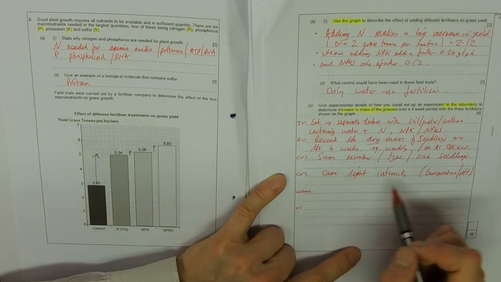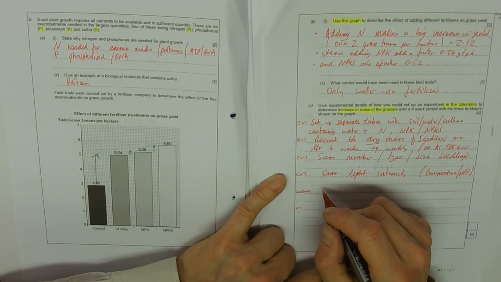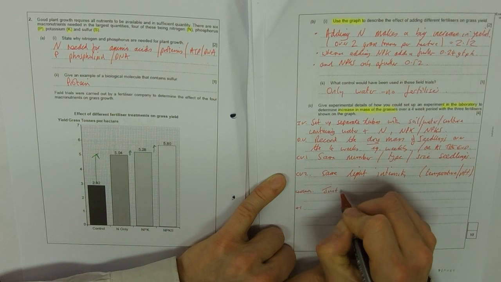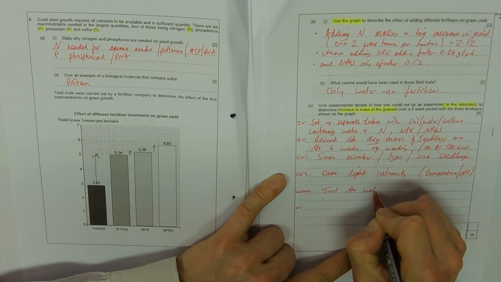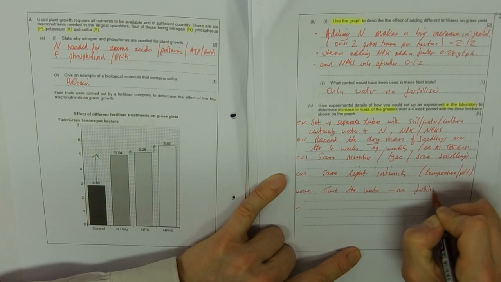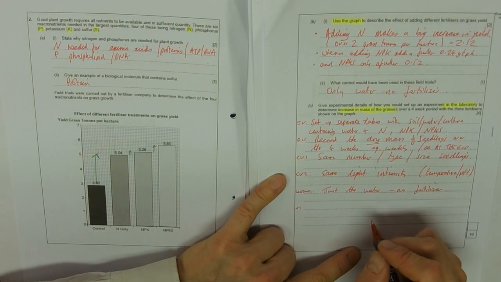And there's our 4 marks. We could suggest our control, which is just the medium without the fertilizer. So just the water, no fertilizer, and there's another little odd mark saying what you'd have to do with them.